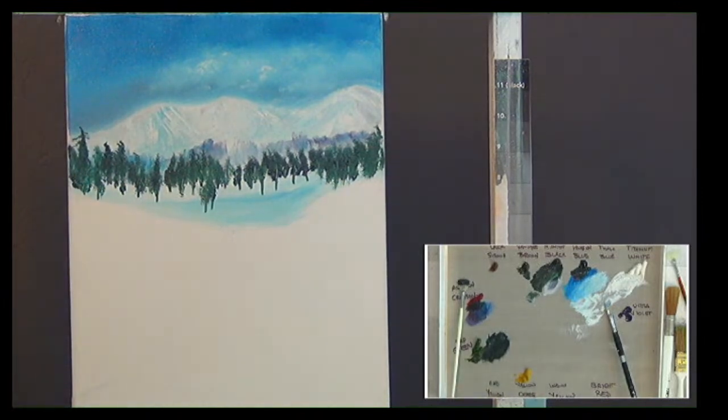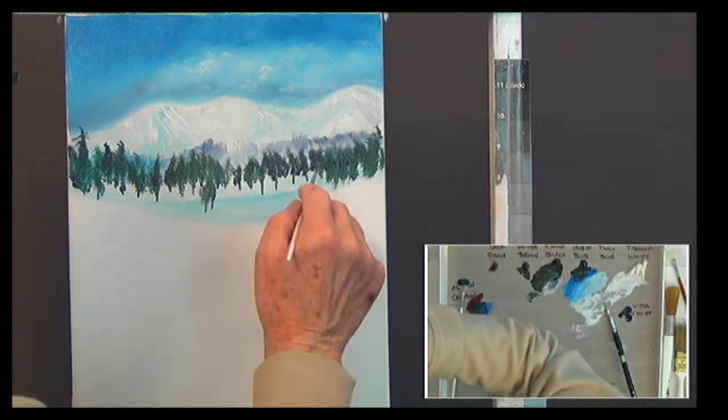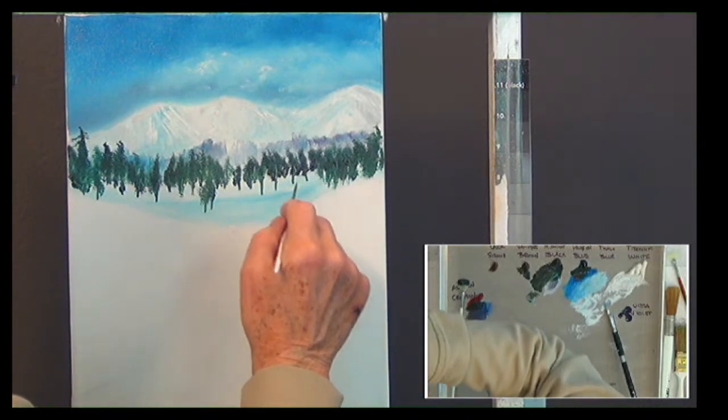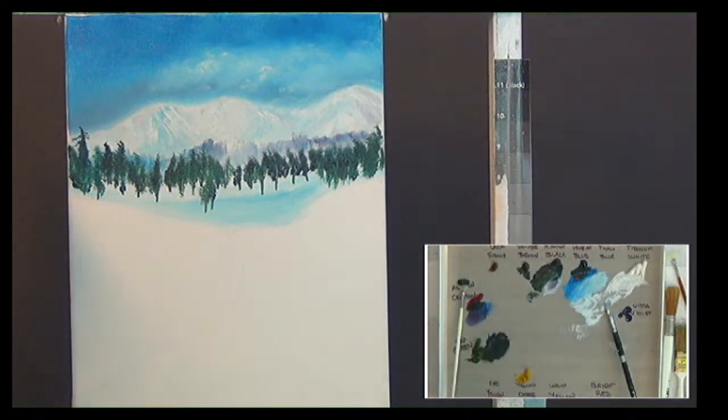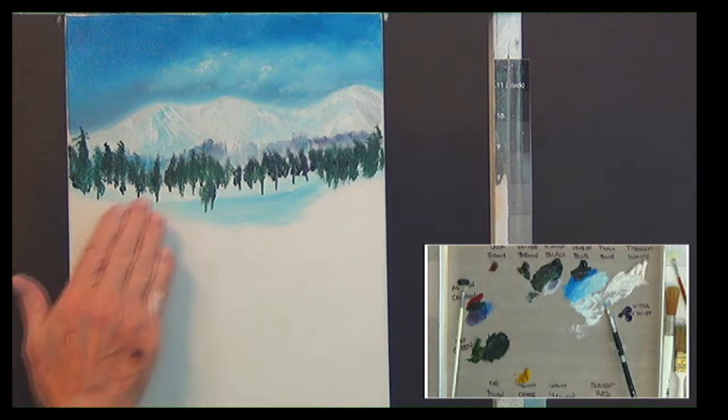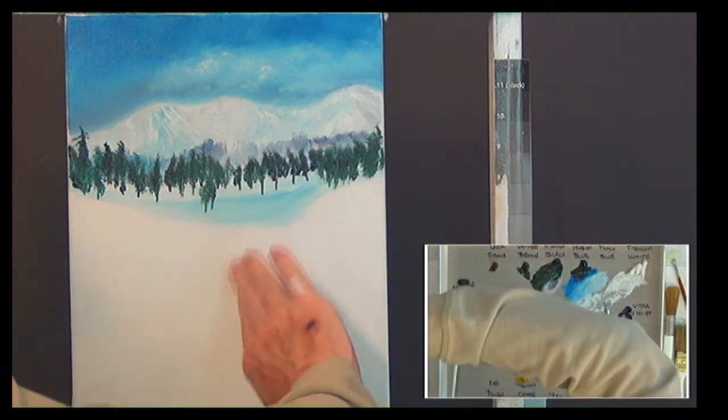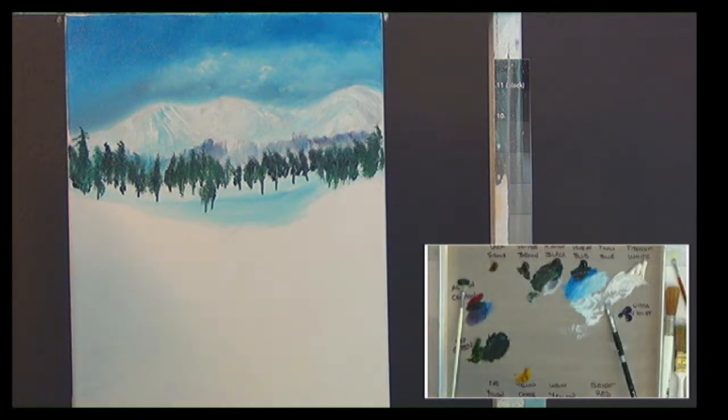All right, so now I have quite a stand of trees out there. And some of them I want to show you that they are putting off some shadow. We have a strong sun coming from the left. And it's so strong it's making a shadow on this big bank of snow here, and it's putting a light highlighting on the snow on the right side.